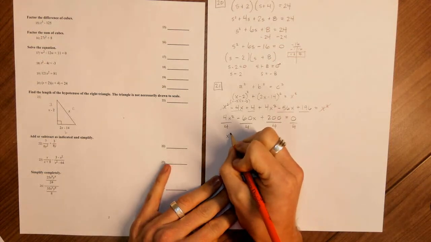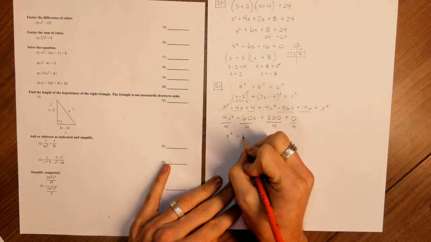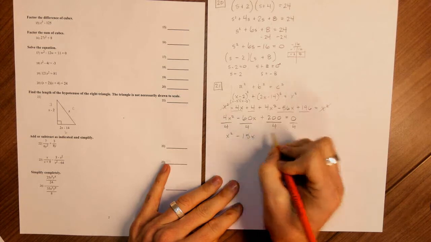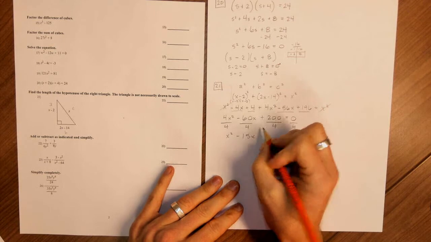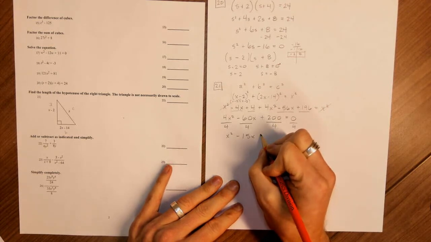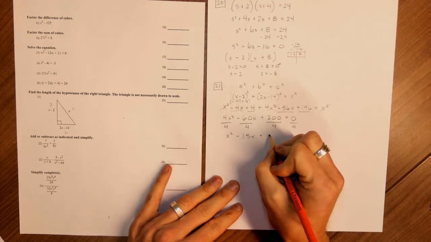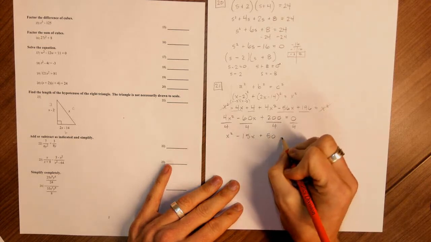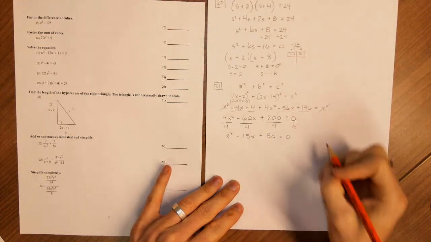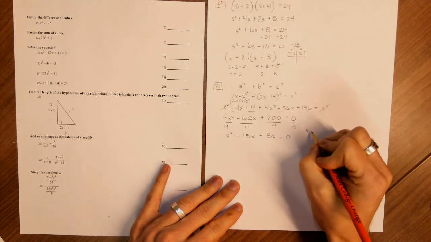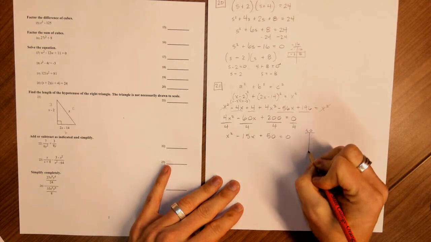So we just get x squared minus 15x, and then 200 divided by 4 is going to be 50, right? And that equals 0. Now once again, we're looking for something that multiplies to give us positive 50. Right?